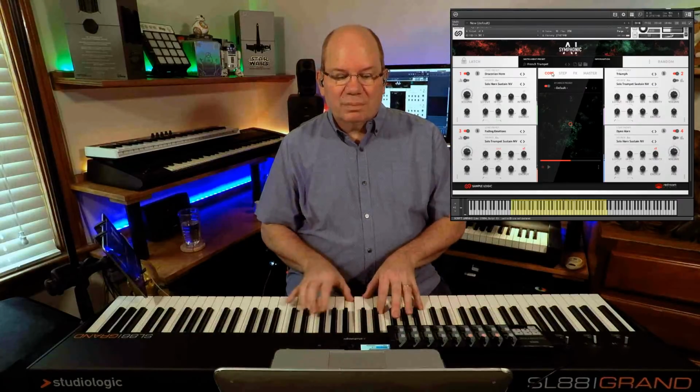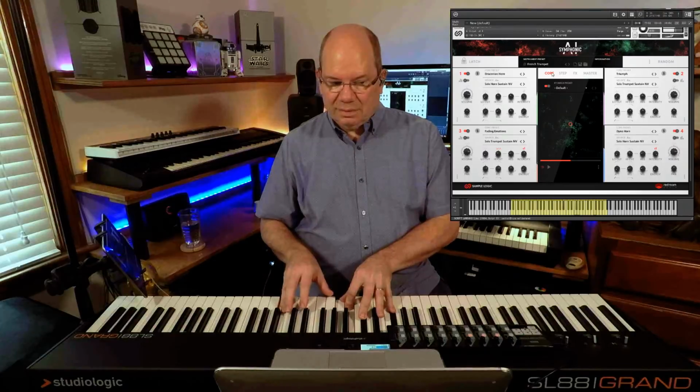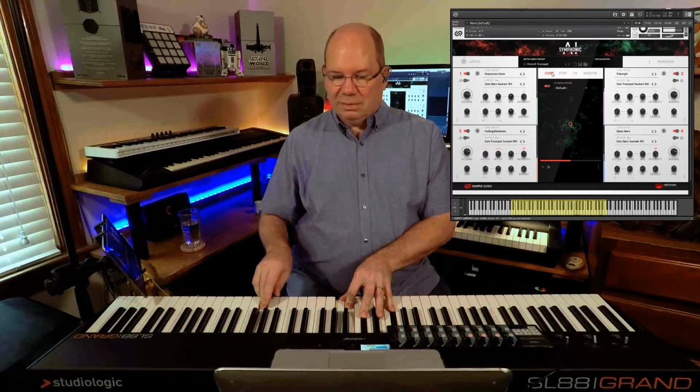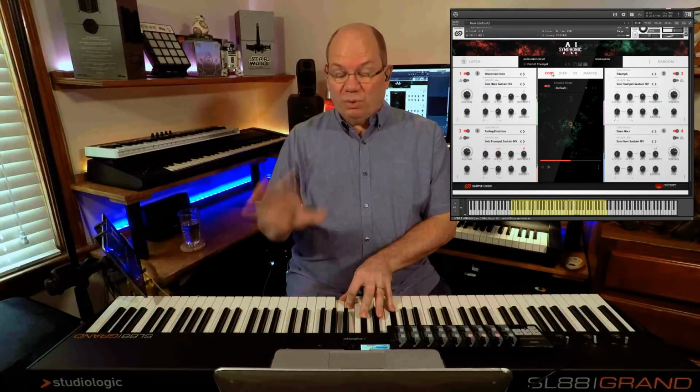And they've layered it with some, and the velocity controls.